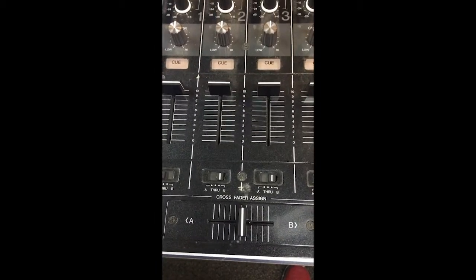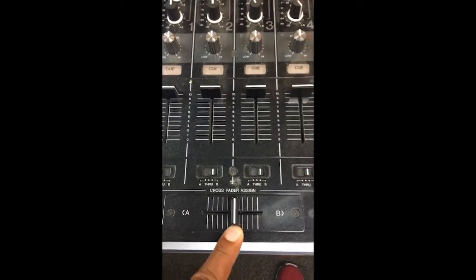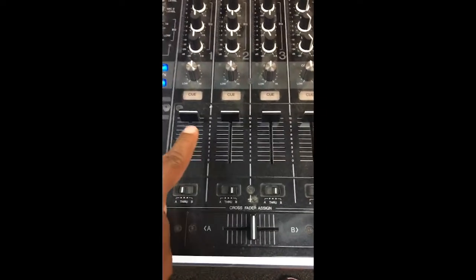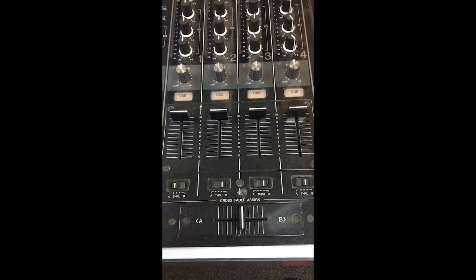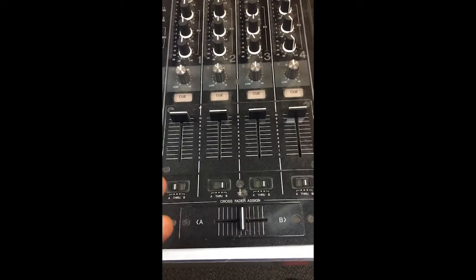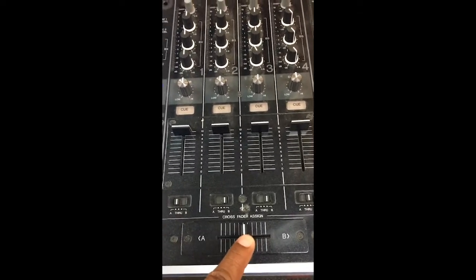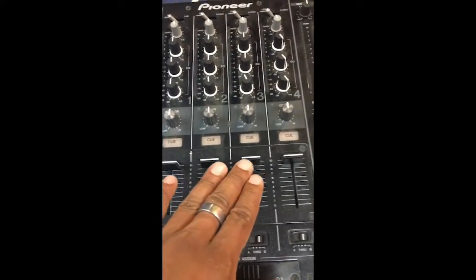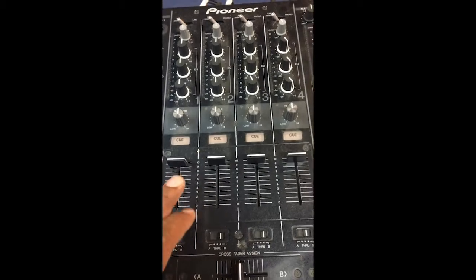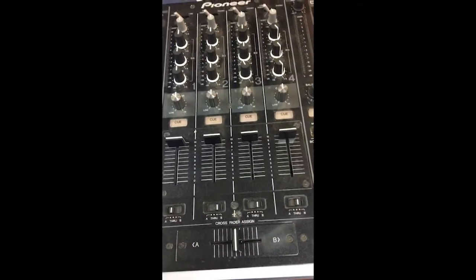Okay, next up is the crossfader. The crossfader operates fairly similar to the up faders. It just depends on the DJ's preference on what fader they want to use. I personally use this to do most of my scratching, but with the settings on this mixer, you can also utilize these up faders for scratching. It's just up to the DJ what they feel most comfortable with.